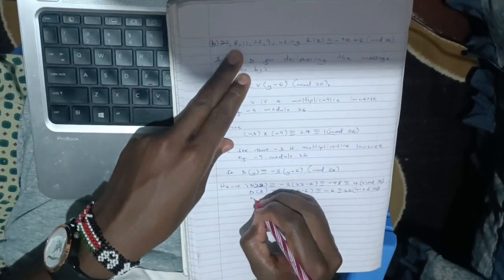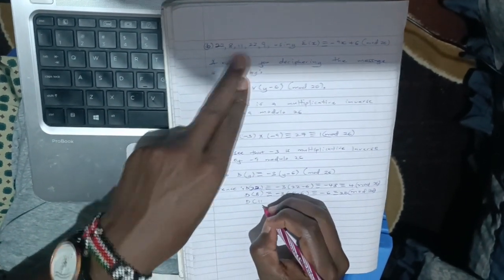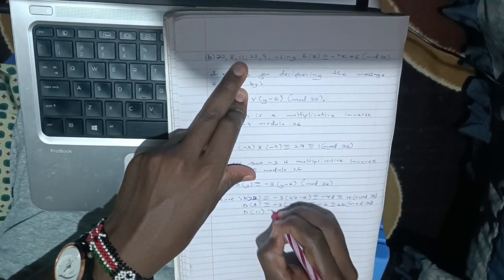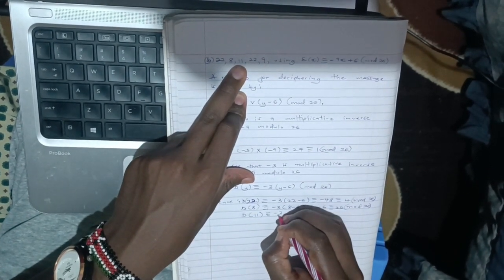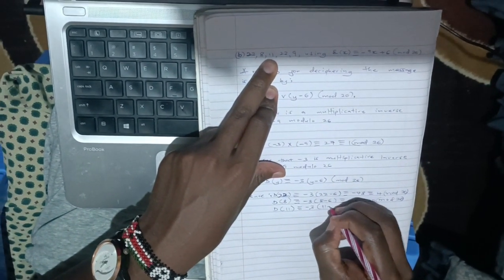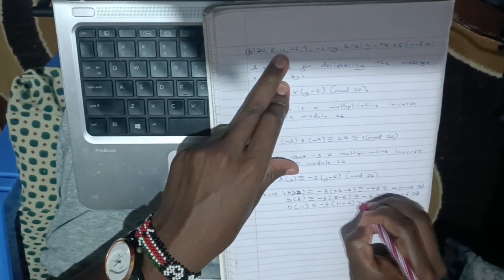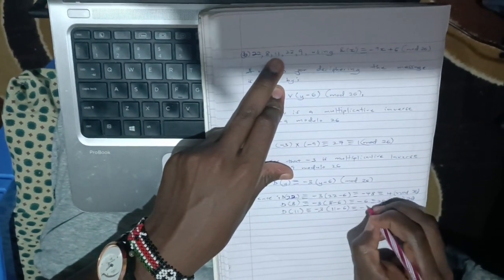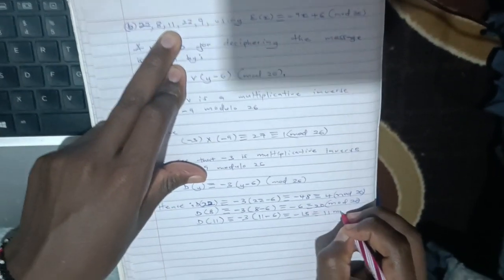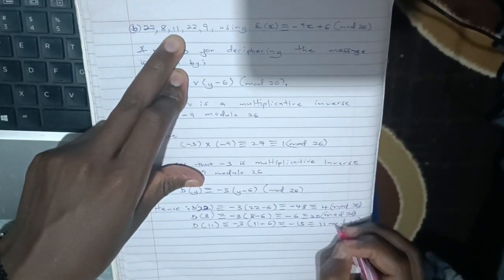Then D(11), the third value, is congruent to negative 3 times (11 minus 6), which is congruent to negative 15, which is congruent to 11 modulo 26.